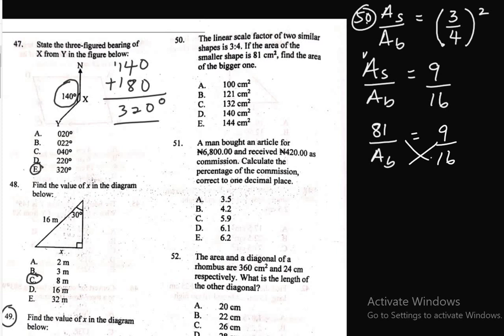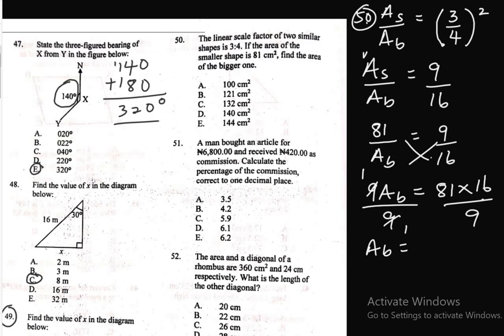Now cross multiply. 9 times AB will give me 9AB equal to what? 81 times 16. To get rid of the 9, divide both sides by 9. 9 here 1, 9 here 1. So area of the bigger one will be equal to 9 into 81 is 9, then 16 times 9 will give us the answer. 9 times 6 is 54. You put your 4, move your 5. 9 times 1 is 9 plus 5, 144 centimeter square. Okay, so the right answer is option E for question 50.